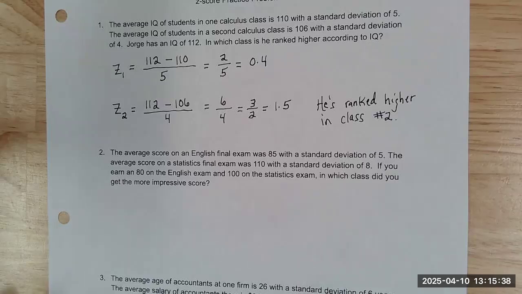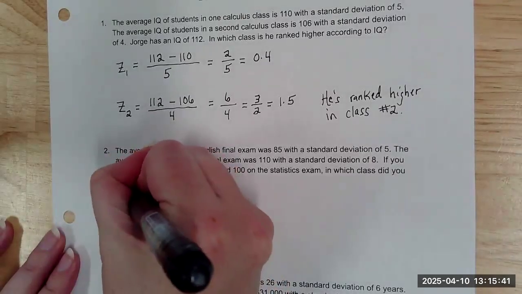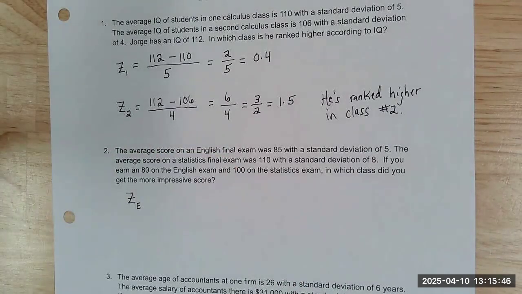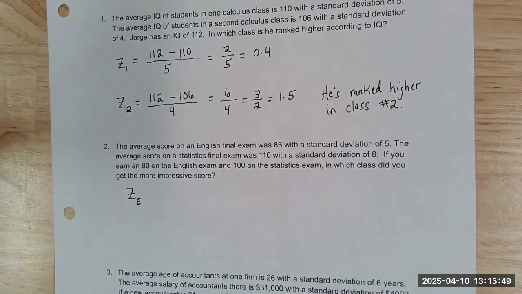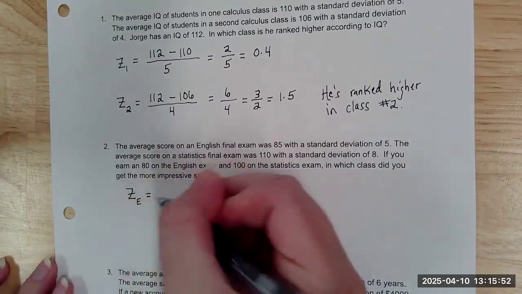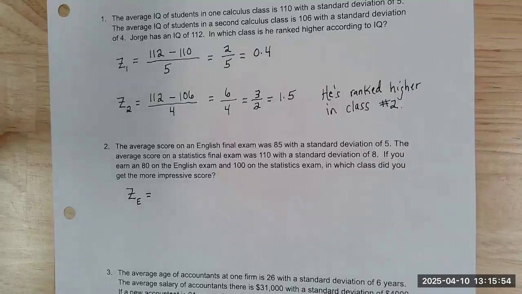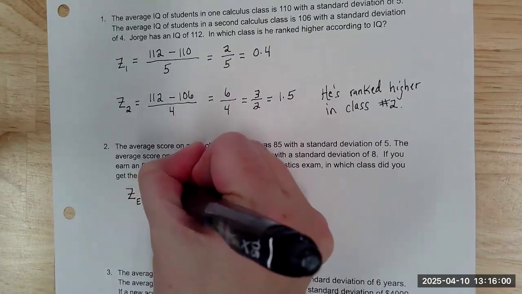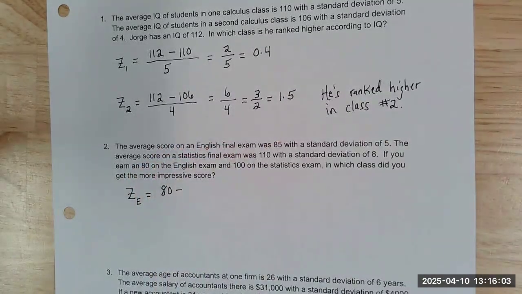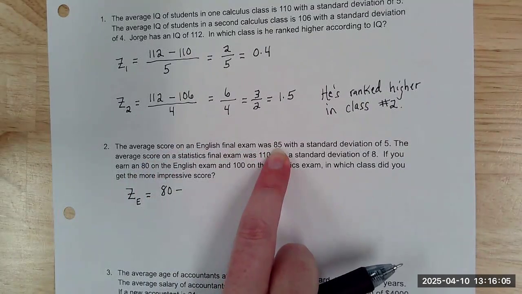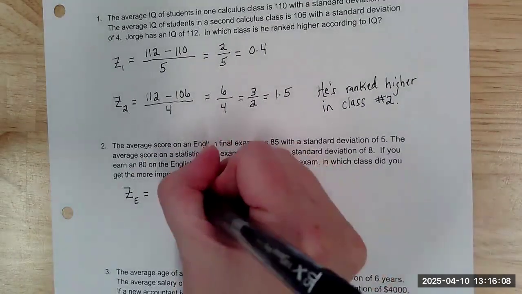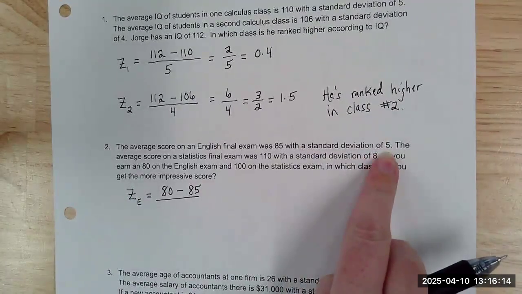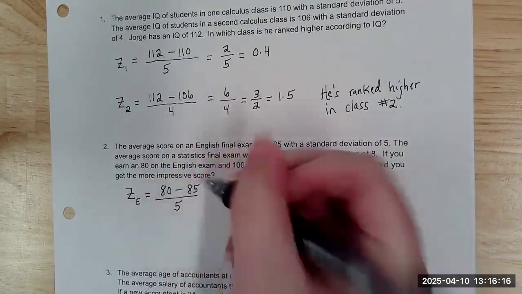So what I'm gonna do is I'm gonna write Z and I'm gonna put a capital E after it for the English class. Z of E. You could put 1 if you want, but I'm gonna use E since that lets me know it's for English. I need to put down the score that you actually got on the English test. We got an 80. And then I need to subtract the average score that the class got. They got an 85. And we always divide by the standard deviation that the class got. That was a 5. All right, I'm going to leave that there for a second.